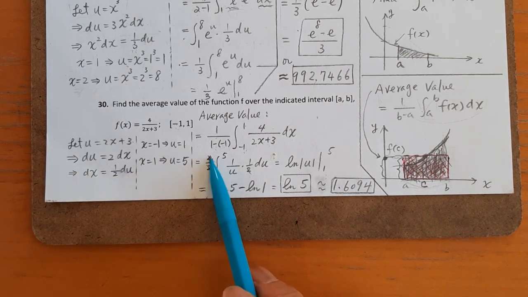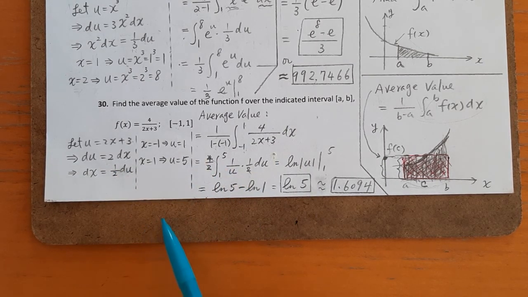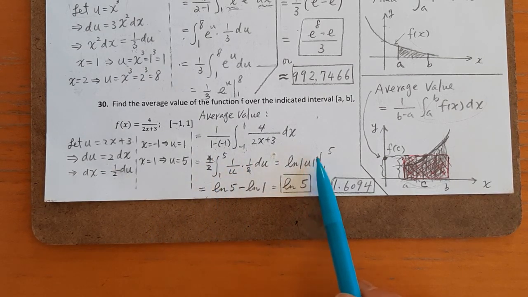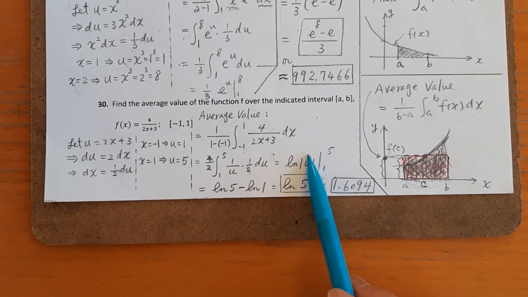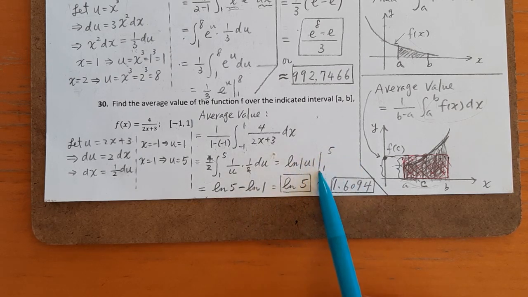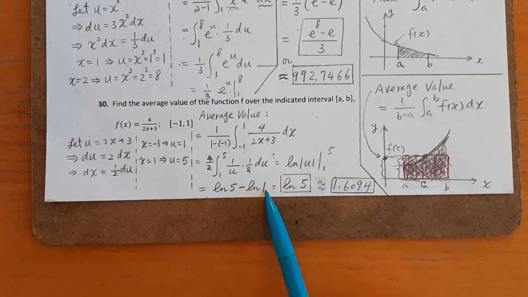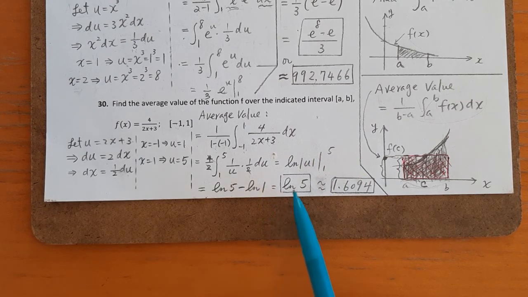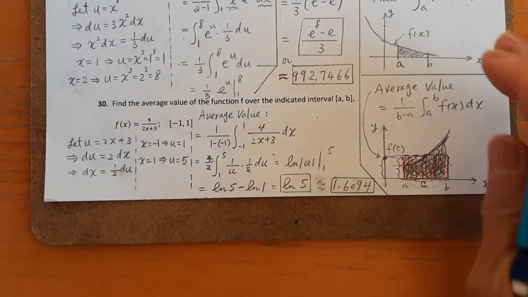Now the 4 and 2 times 2 is 4, so they cancel. The integral of 1 over u is ln absolute value of u, with u going from 1 to 5. Substitute in: ln 5 minus ln 1. ln 1 is 0, so we get ln 5. Using a calculator, the average value is 1.6094. You can leave the answer as ln 5 or use a calculator.